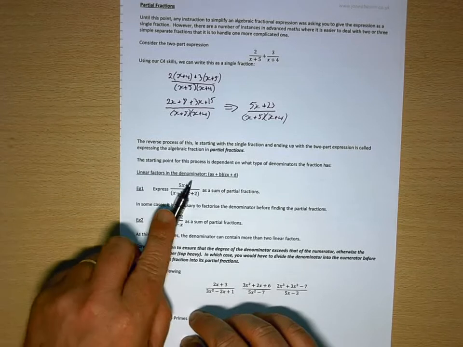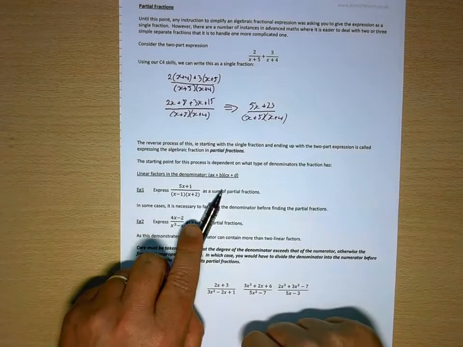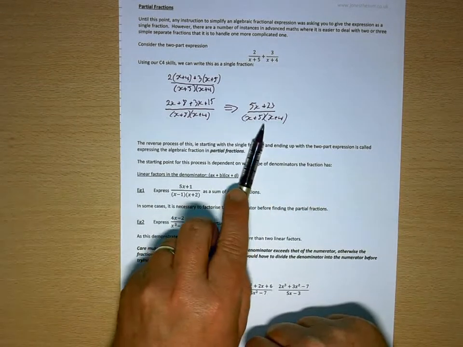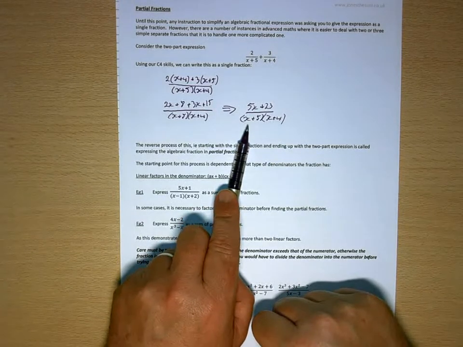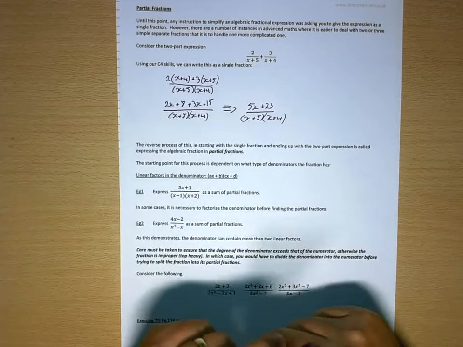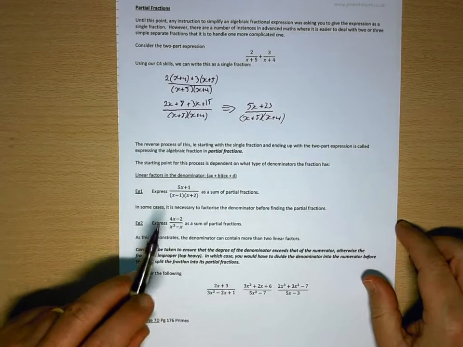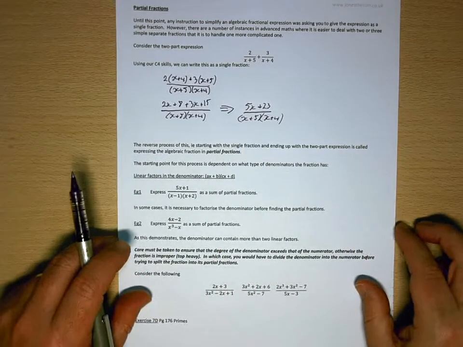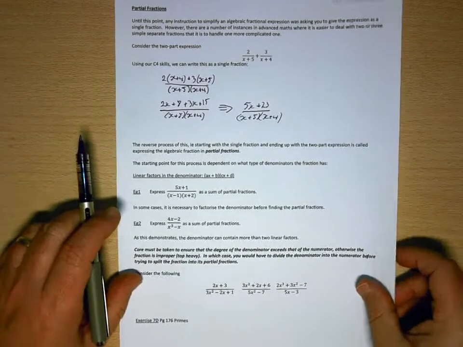The first type is if the denominator consists of linear factors. By linear factors, I mean that each factor has got an order no greater than 1. So you haven't got any x squareds or x cubeds or anything in there that you can't factorize further. If that is the case, then there is a specific way that we start these partial fractions. So we'll take a look now at these two examples.